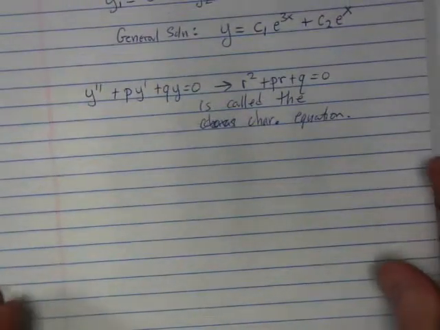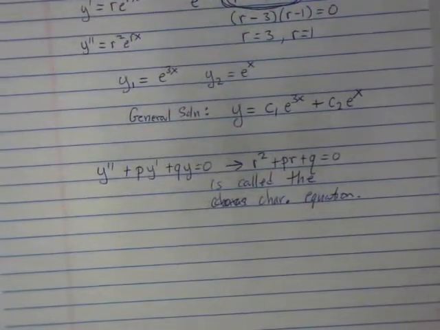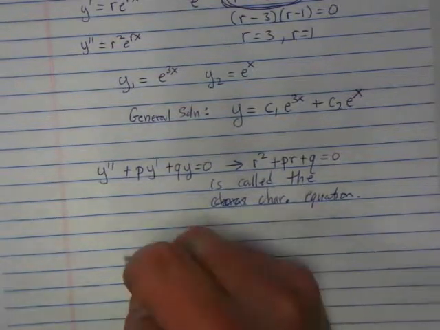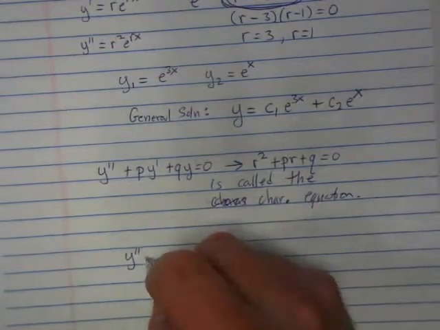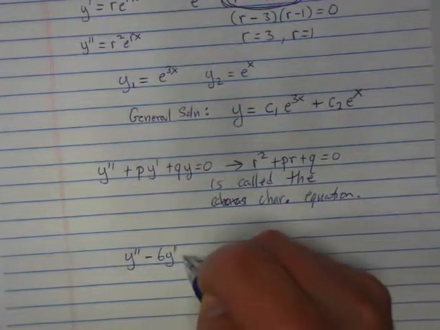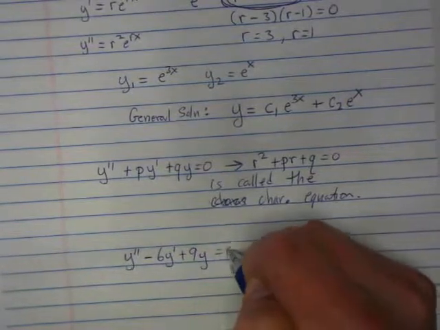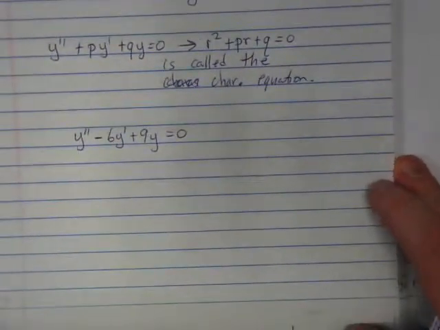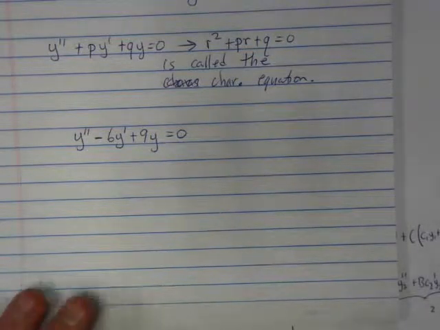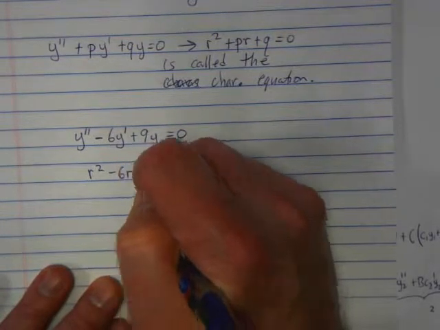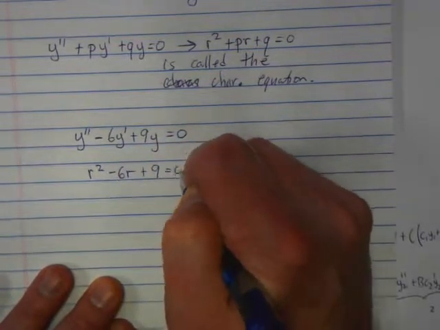The other problem that we might have, what if I gave you this? Let's see, I've got to think of one here. y double prime minus 6y prime plus 9y equals 0. We set up our characteristic equation. It's r squared minus 6r plus 9 equals 0.